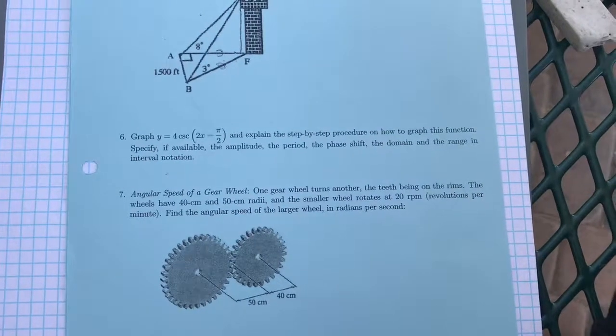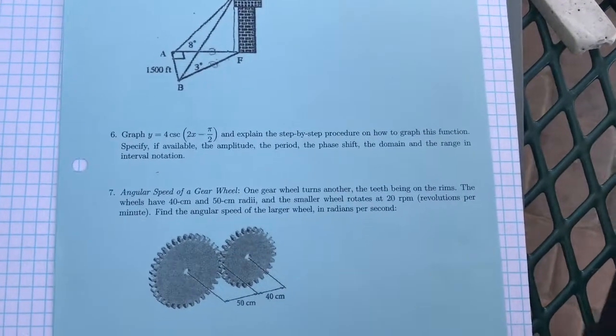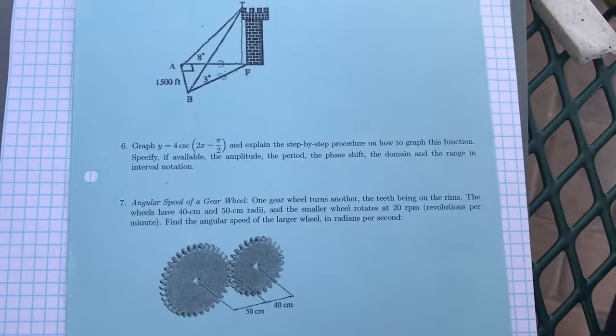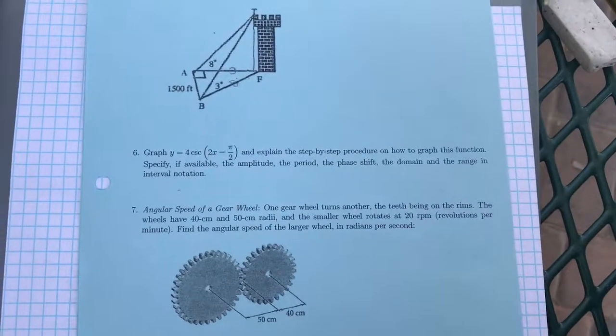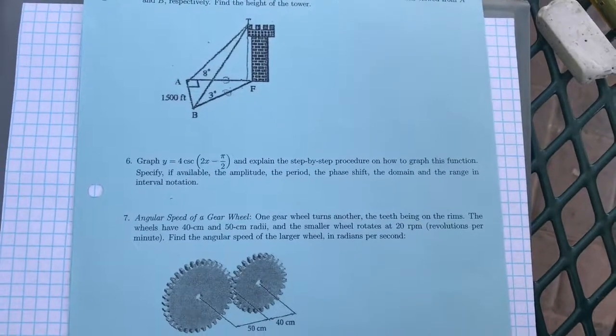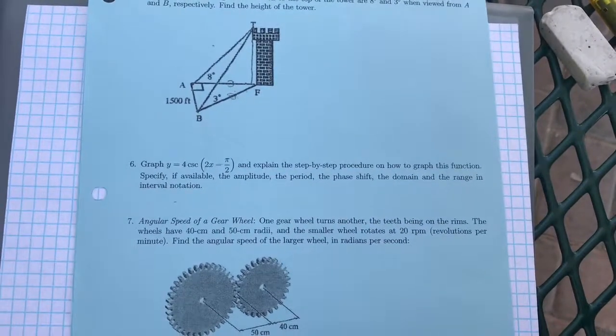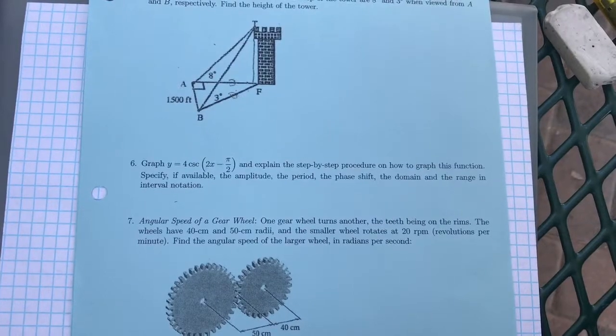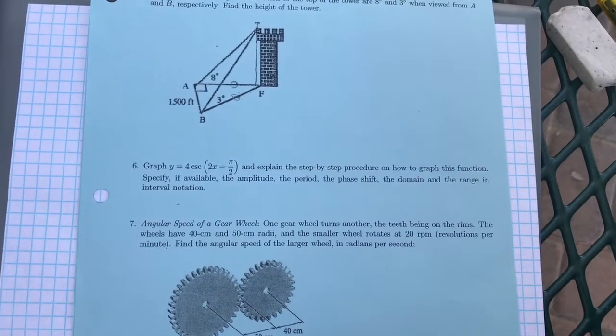We are doing question number 6. Graph y equals 4 cosecant (2x minus pi over 2) and explain the step-by-step procedure on how to graph this function. Specify, if available, the amplitude, the period, the phase shift, the domain, and the range in the interval.